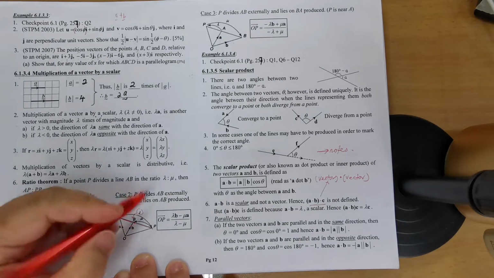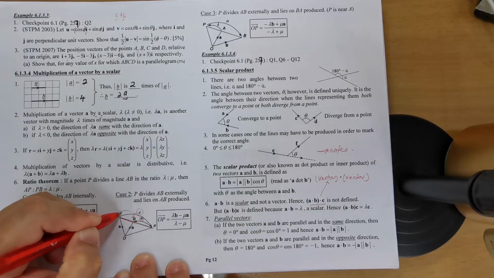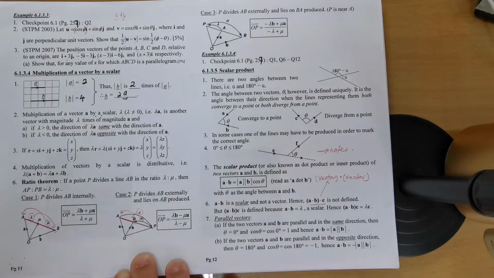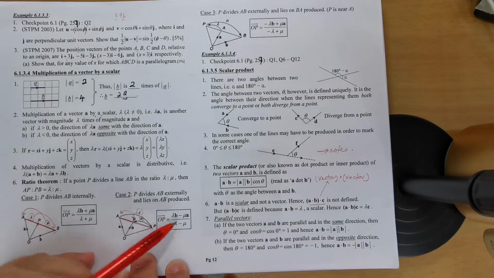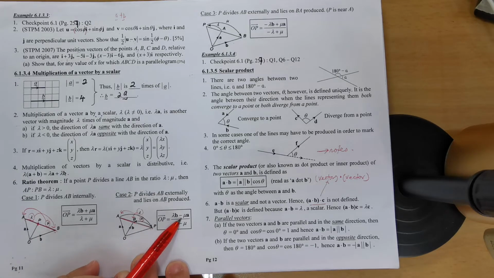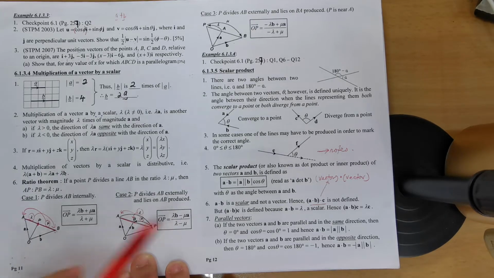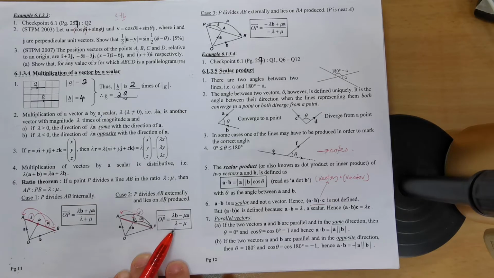Then mu will multiply with vector A. So you see, still cross. But if AP is the positive direction, then PB will be the negative direction. That's why you have a negative here. Then the denominator also becomes lambda minus mu. This one is extended to the B side.